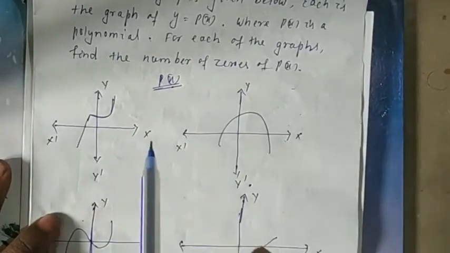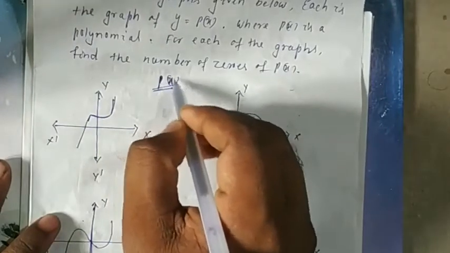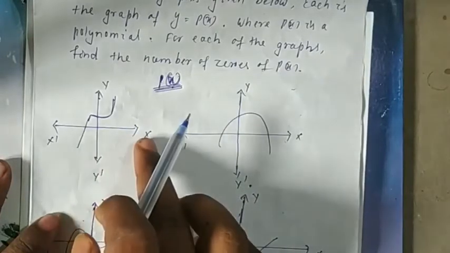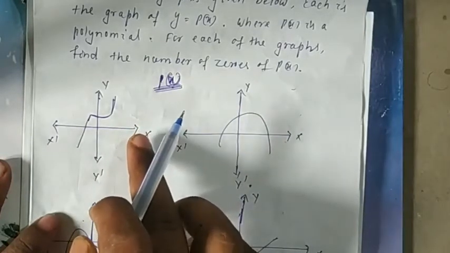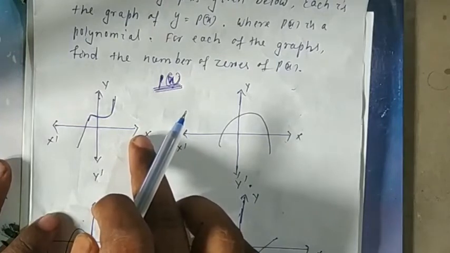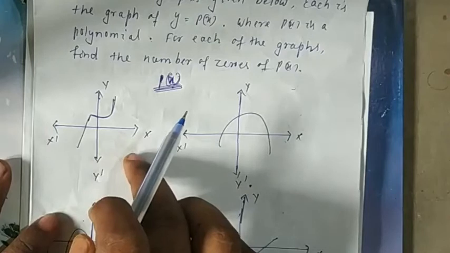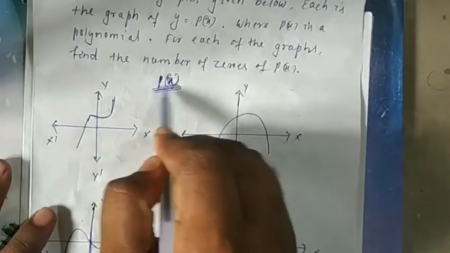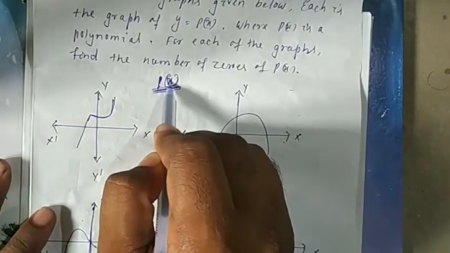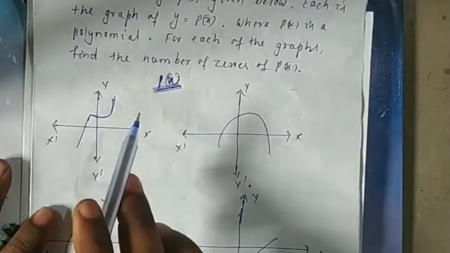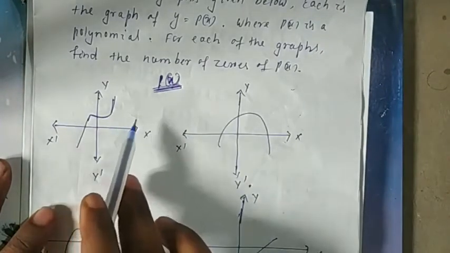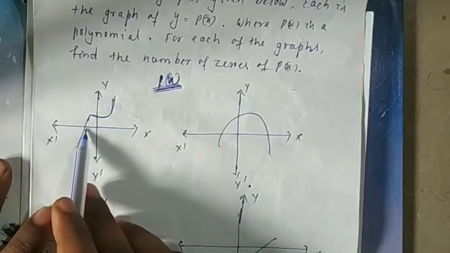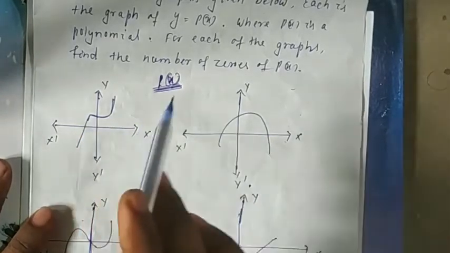Remember, if the polynomial p of x is given in terms of x, then in order to find the number of zeros, you observe the graph and see at how many points it intersects the x-axis.